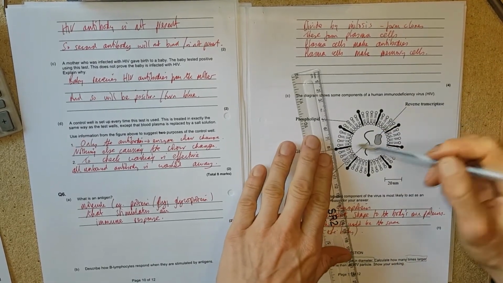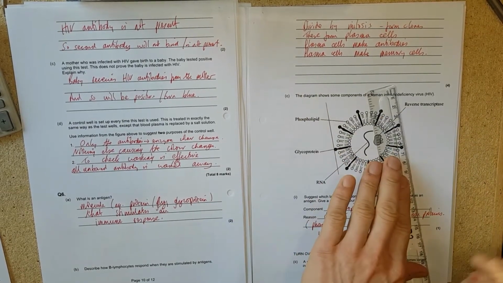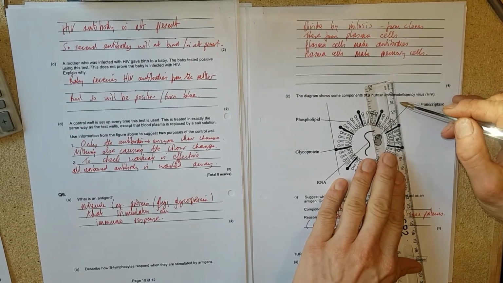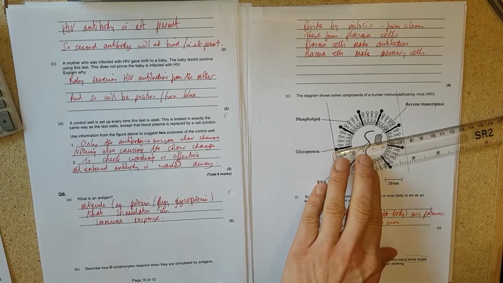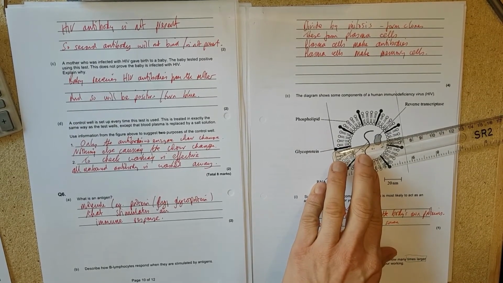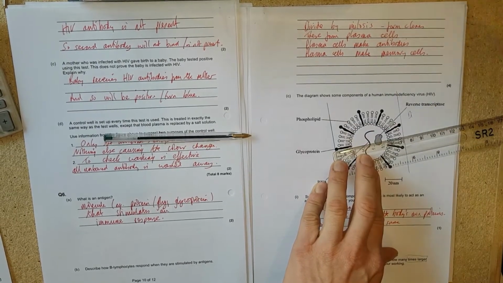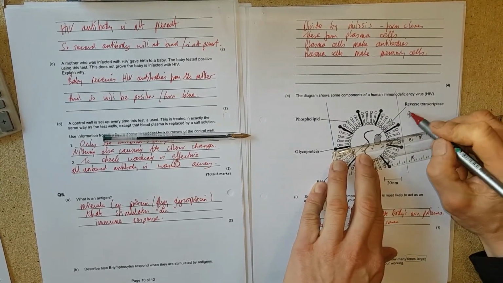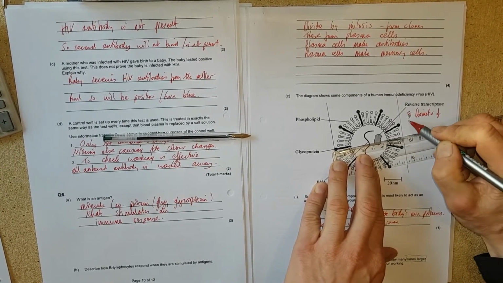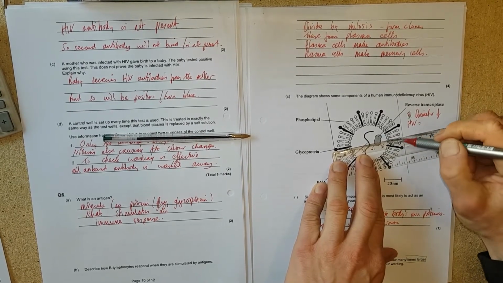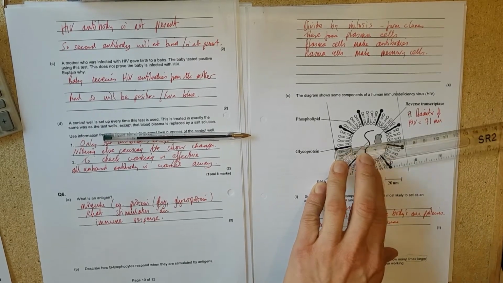So what's the diameter? Well, let's try and, so it would be about there. So we're looking at possibly, on my diagram, the diameter of HIV is 71 millimeters.